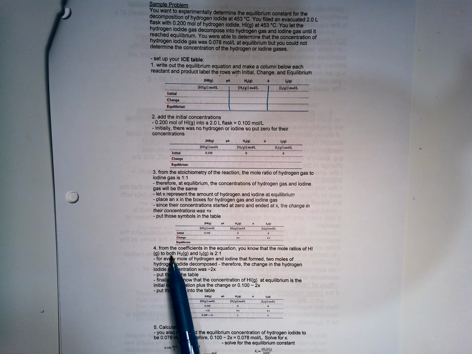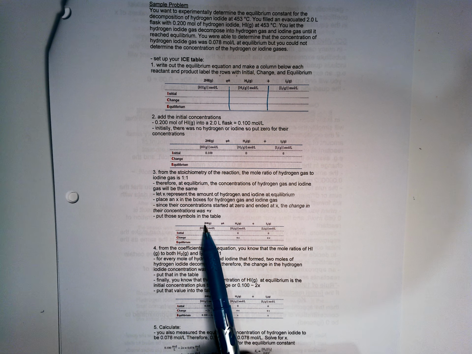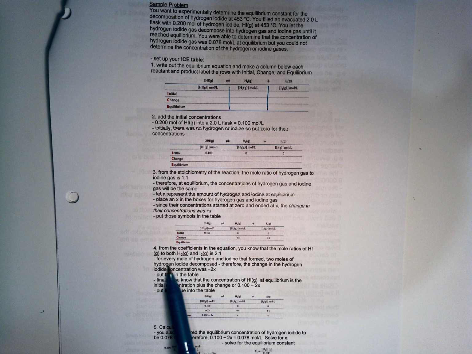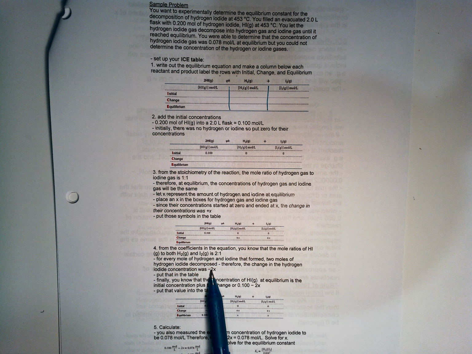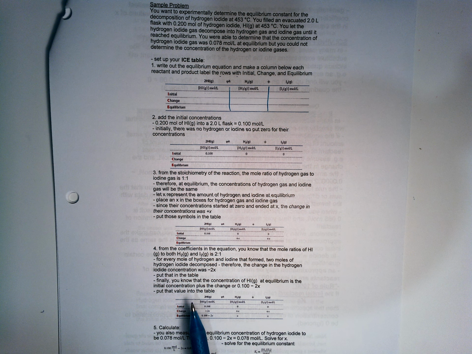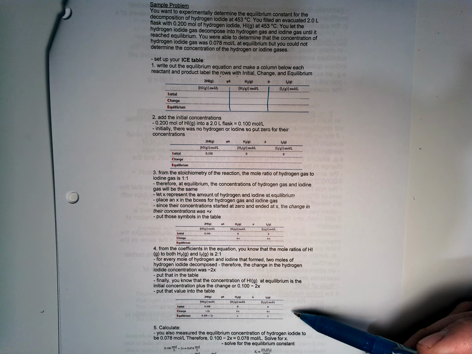Then we see that we have a 2 in front of the hydrogen iodide, so that's where we get the minus 2X. That goes in here for the change. And then we write in our expressions like this. We did that kind of on the last page.